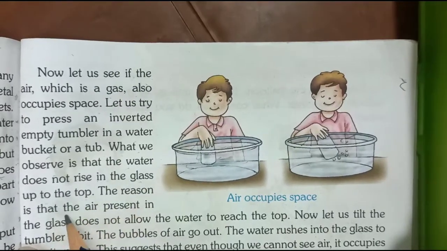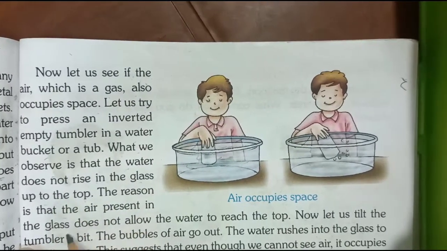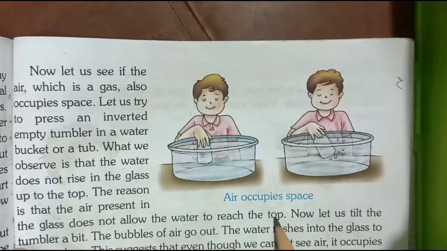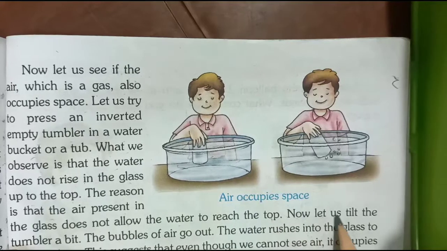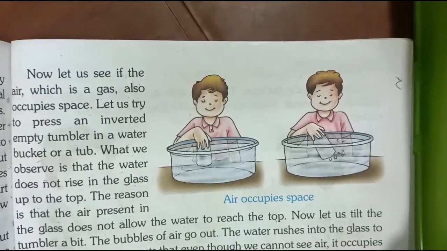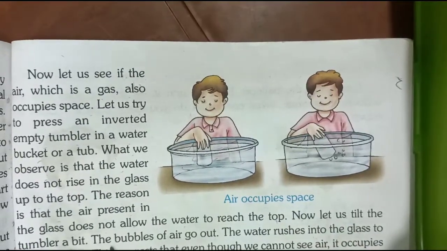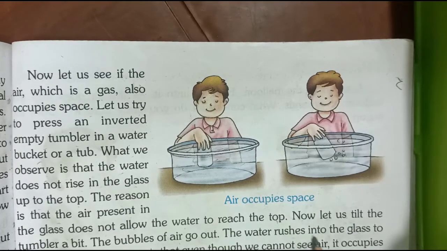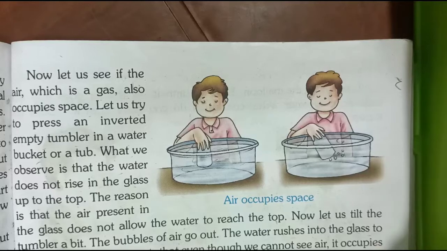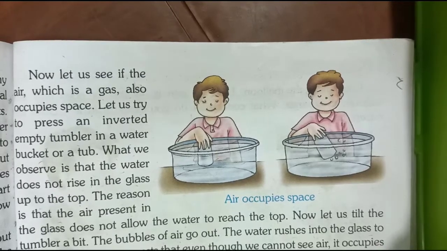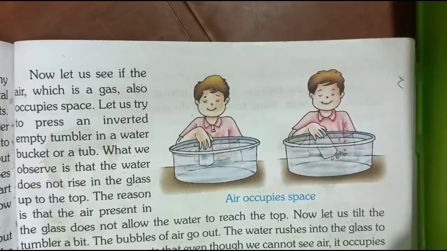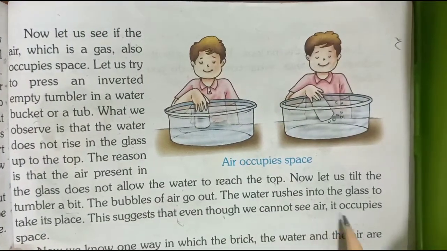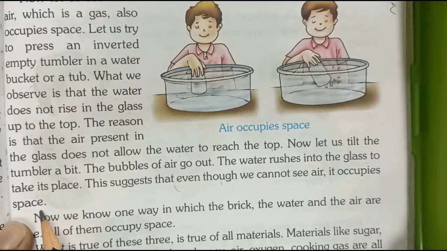The reason is that the air present in the glass doesn't allow the water to reach the top. Now let us tilt the tumbler a bit. The bubbles of air go out. The water rushes into the glass to take its space. This suggests that even though we cannot see air, it occupies space.